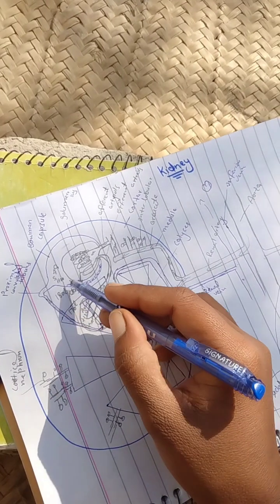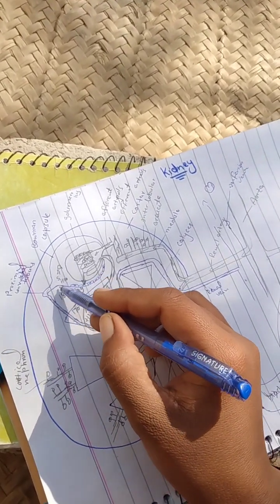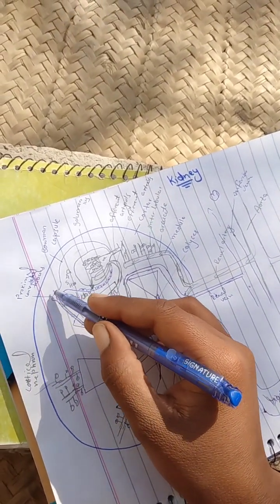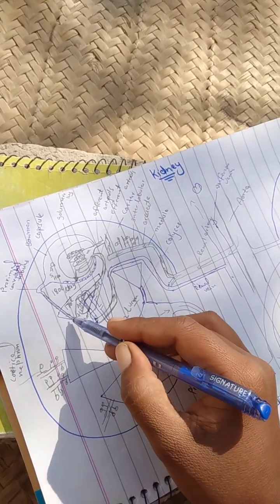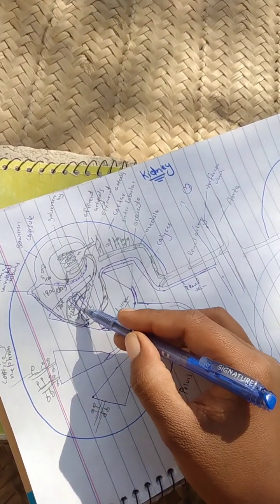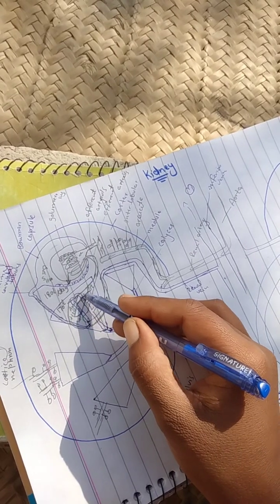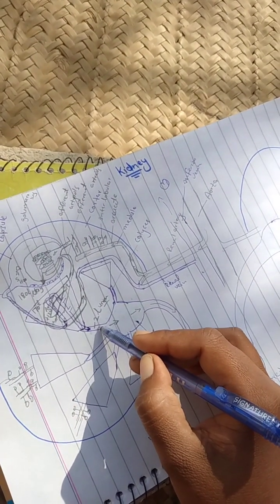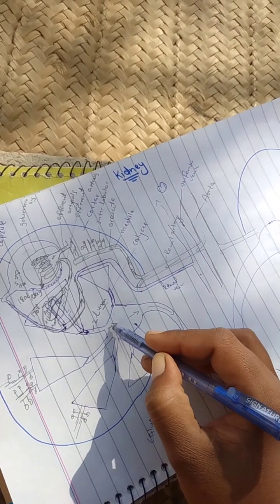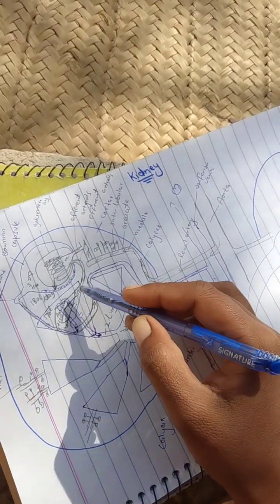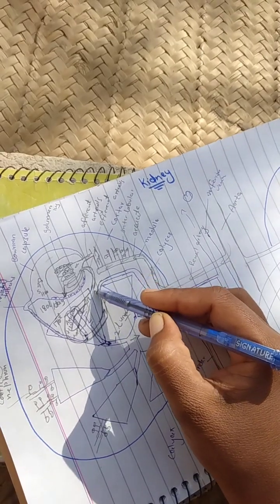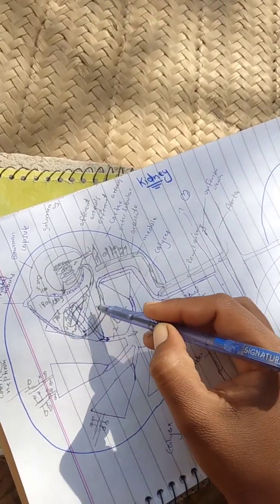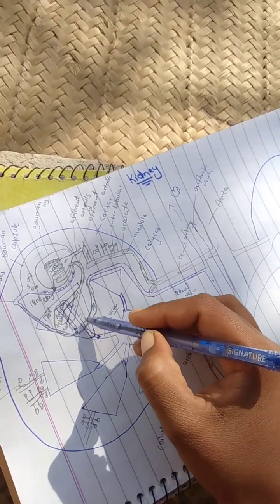These particles enter into the proximal convoluted tubules, to the loop of Henle, distal convoluted tubules, collecting duct, into the calyces, to the calyx, to the renal pelvis.